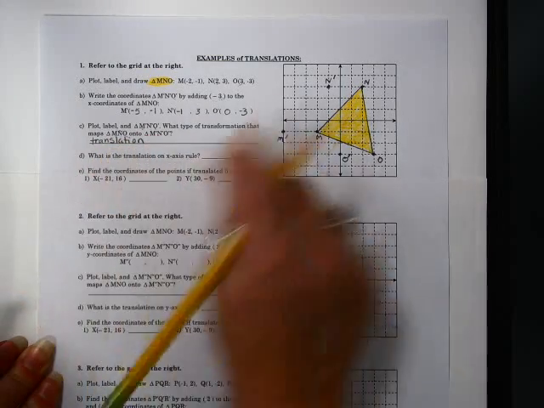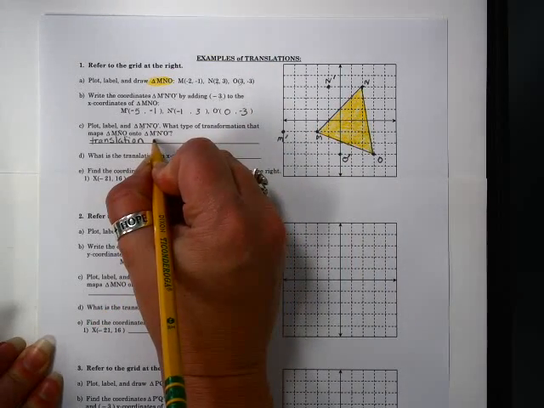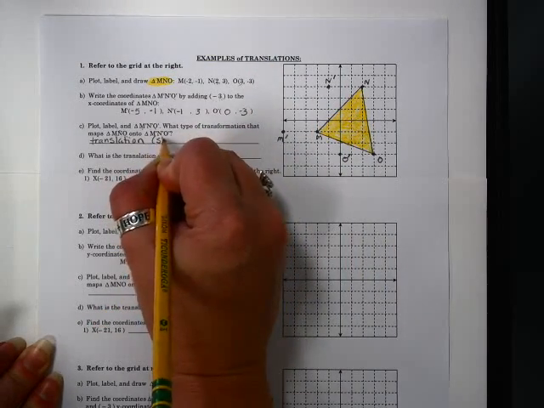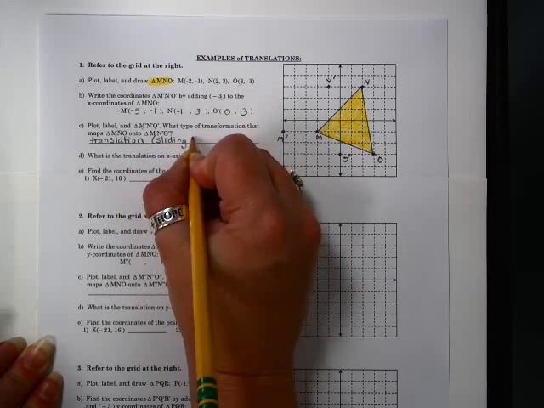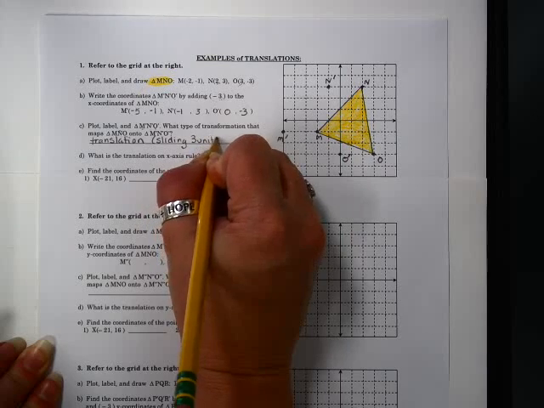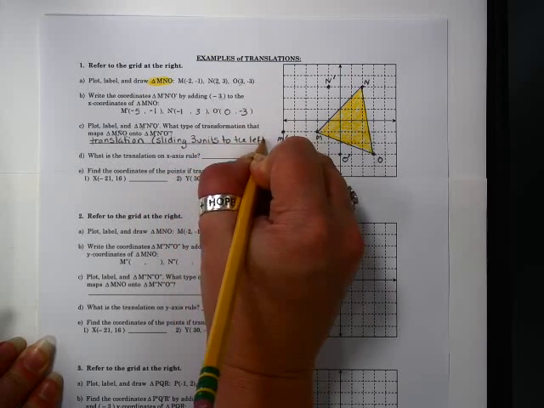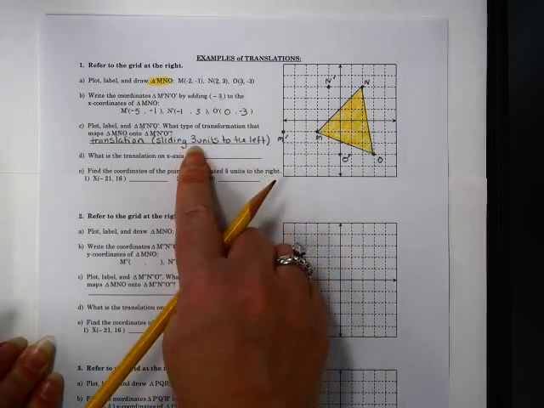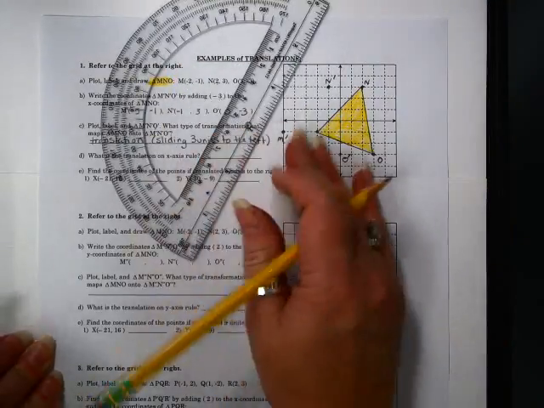Because translation means slide, and because we're in the translation section. And what we're doing is we're sliding three units to the left. Every single point is being transformed 3 units to the left. So go ahead and connect your dots.